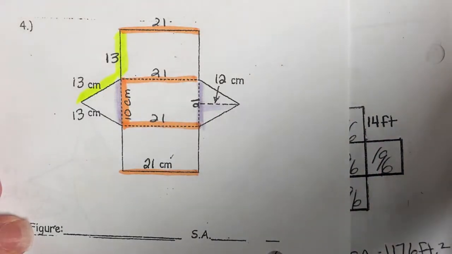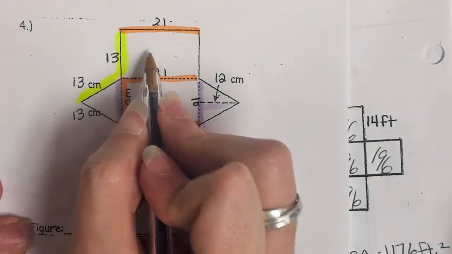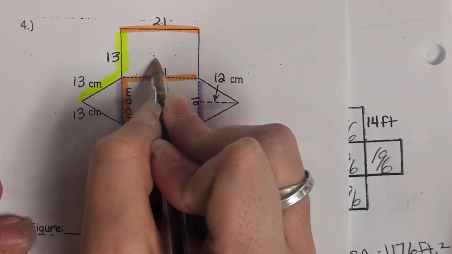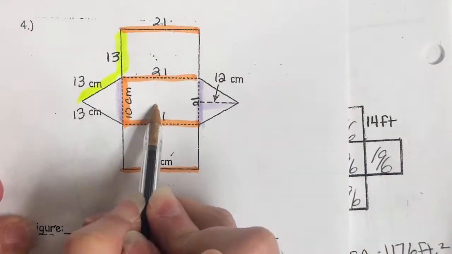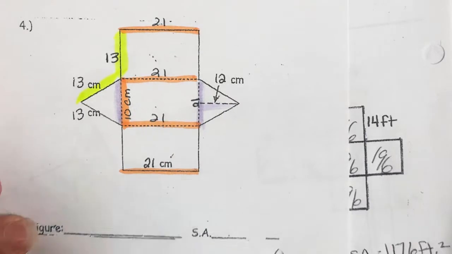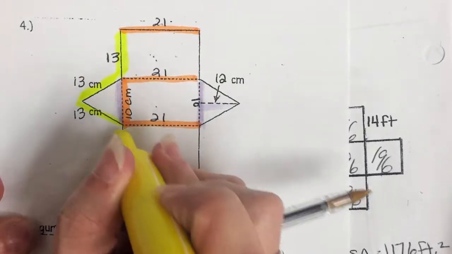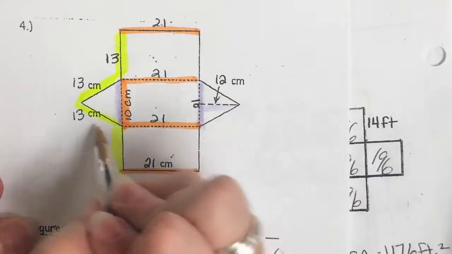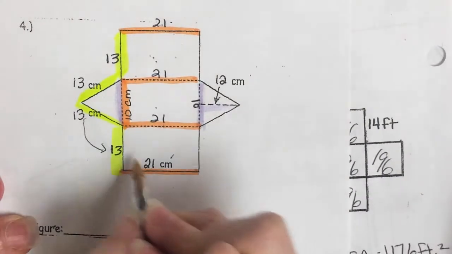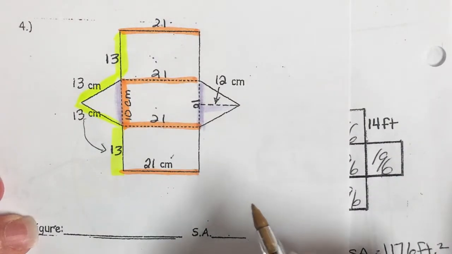It would be like a crease. So that makes that rectangle a 13 by 21. That one is a 10 by 21. And then look at this one. That 13 would touch that. So it would be another 13 by 21.